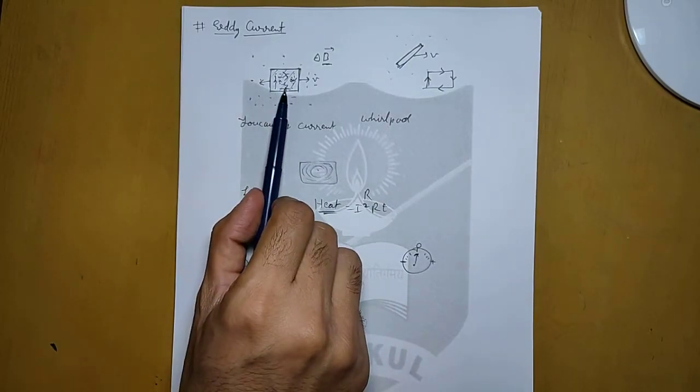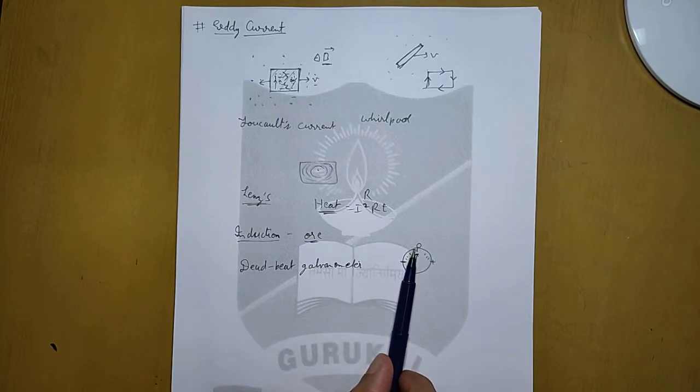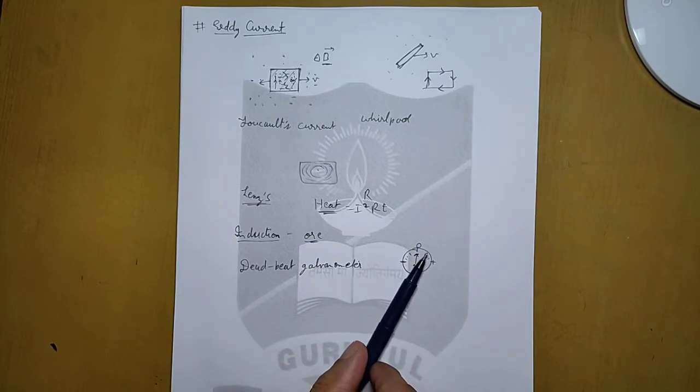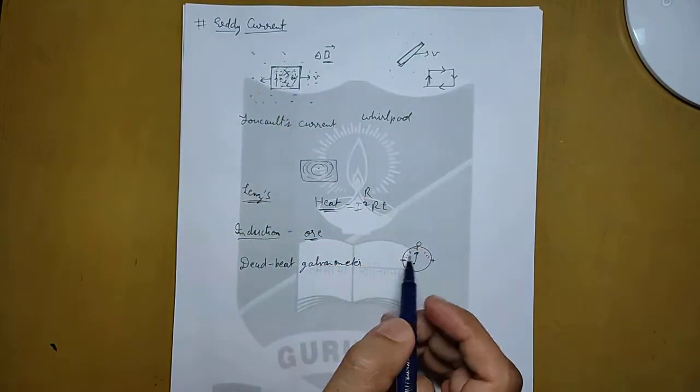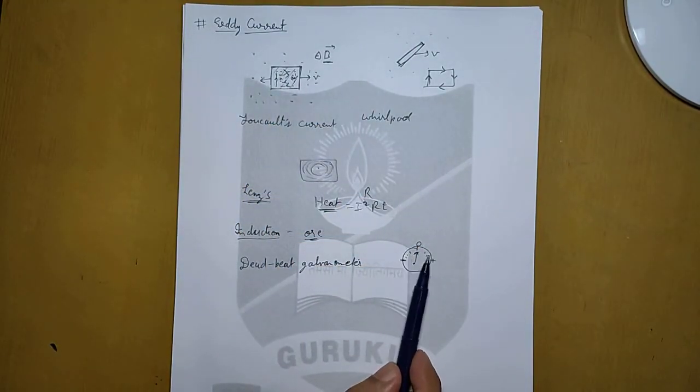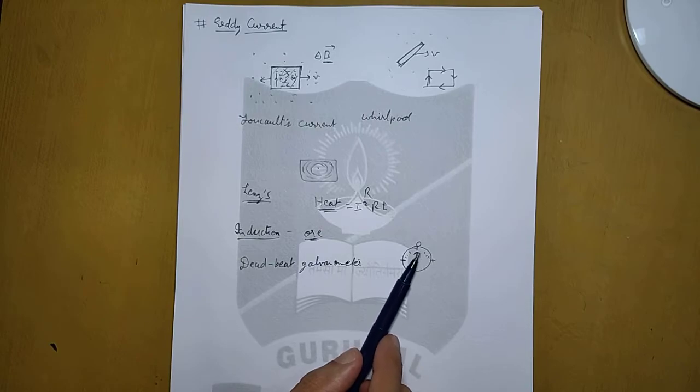Because of eddy current, the deadbeat galvanometer is made, in which if the needle gets deflected, it does not oscillate much and comes to rest very quickly, so that reading the values becomes very easy. This is because whenever the needle moves, the eddy current is generated in such a way that it opposes the motion of the needle. So when the needle tries to oscillate, the eddy current is generated in the reverse direction, and that brings the needle to rest very quickly.